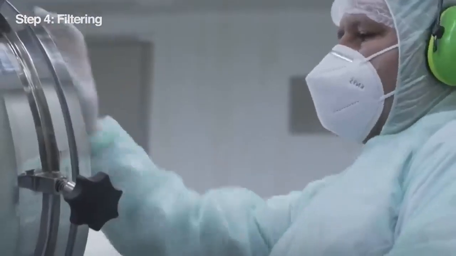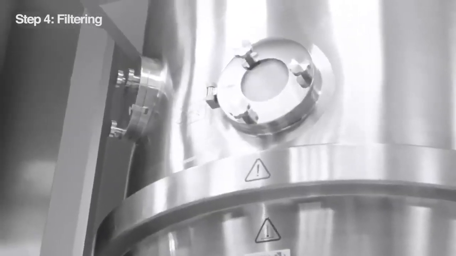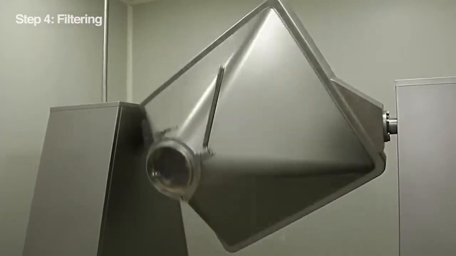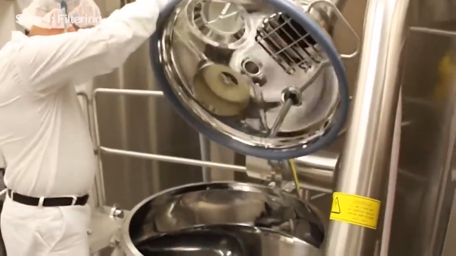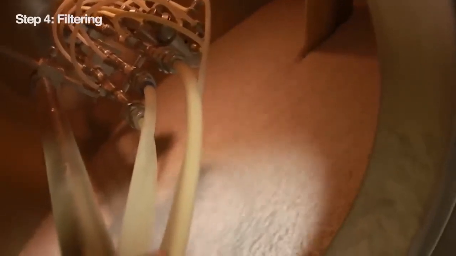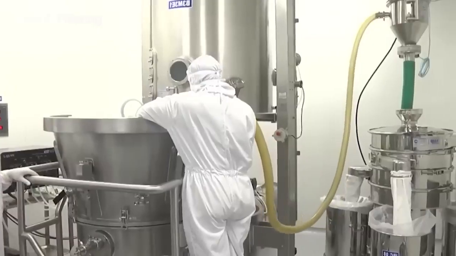The design can vary a bit. Some filters have a giant spinning drum, while others use a series of filter plates. No matter the design, the goal is the same. Separate the aspirin crystals from the leftover liquid.